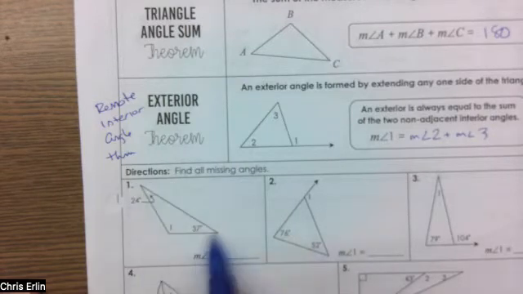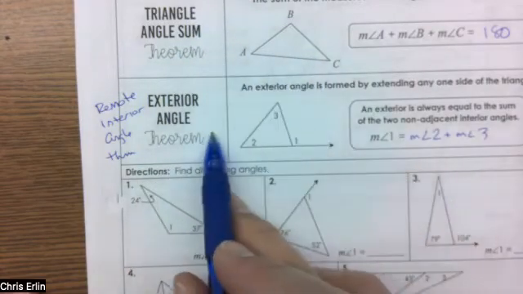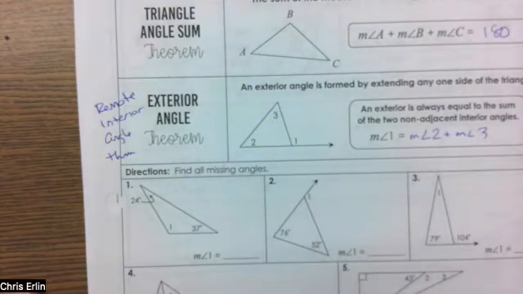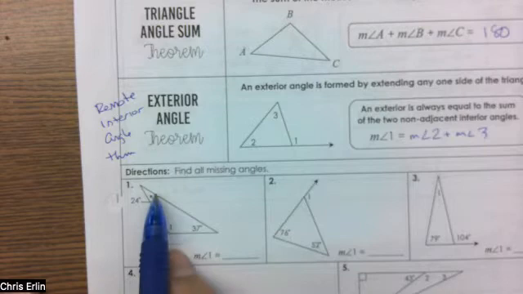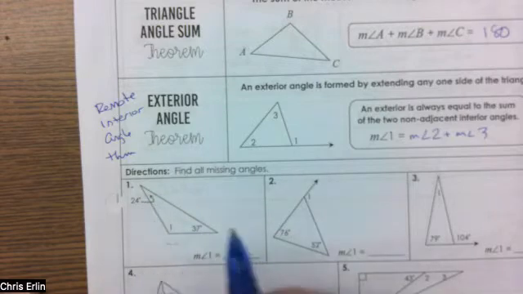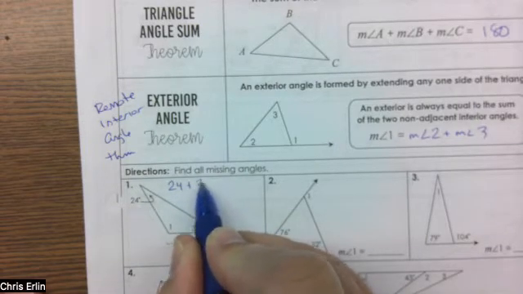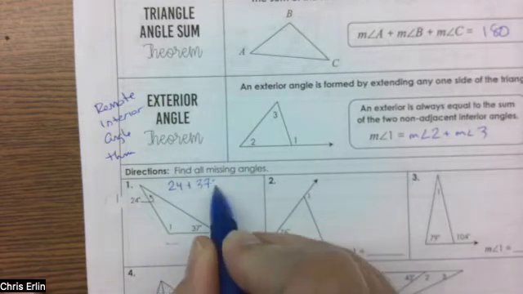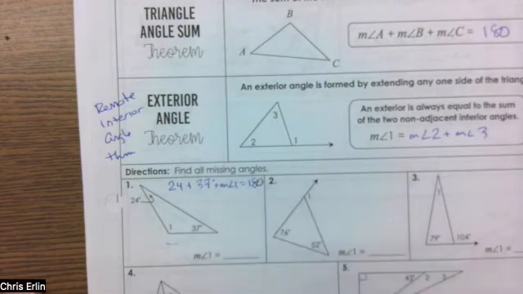So let's look at this one. Problem number 1. Is this asking us to apply the triangle angle sum theorem, or is it asking us to apply the exterior angle theorem or the remote interior angle theorem? Sure, it's got all the angles on the inside here. So all we'd say here is 24 plus 37 plus the measure of angle 1 equals 180. All three of them add up to 180.